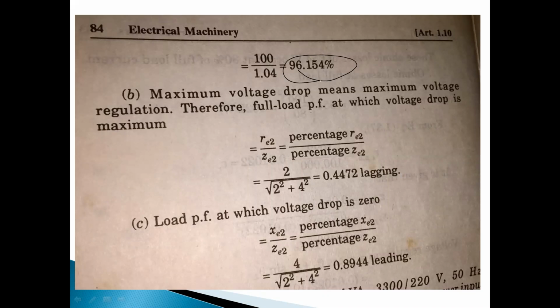Next, maximum voltage drop means maximum voltage regulation. As derived in the last class, the condition for maximum voltage regulation is cos theta 2 equal to R2 by Z2.